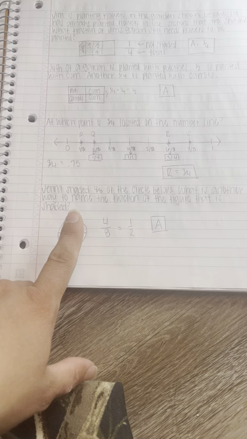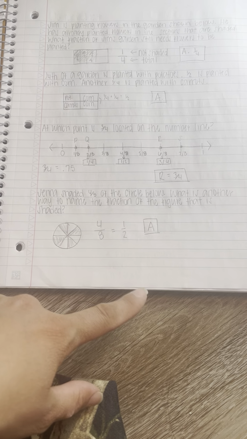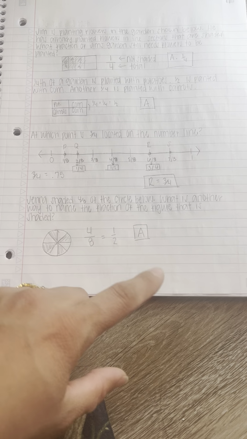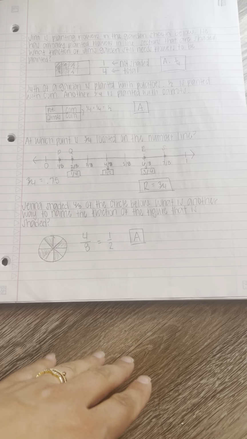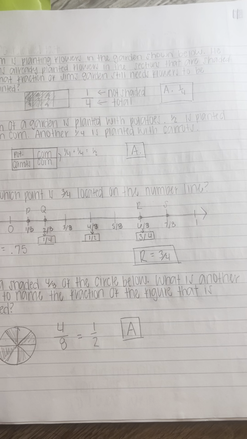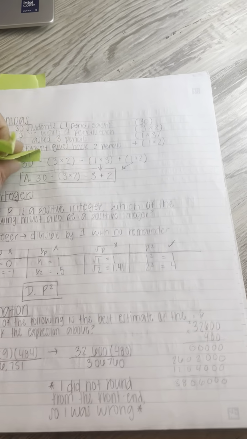And then for this circle model, I showed that 4/8 is equivalent to 1/2 by shading the sections and writing the equivalent fraction. So this demonstrates both visual and symbolic representations. So here I had a recap on integers.